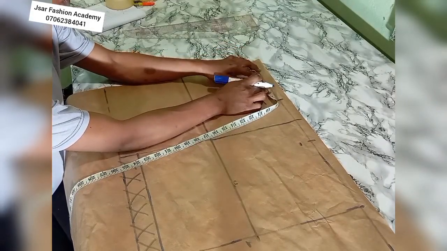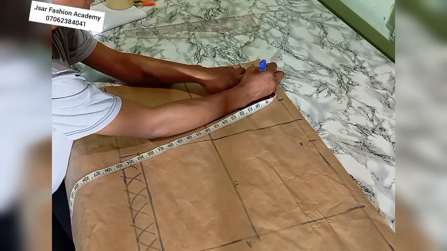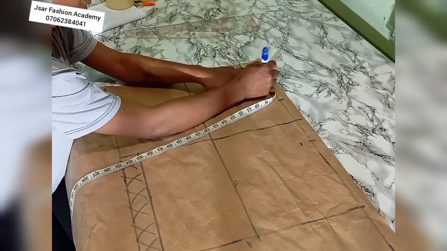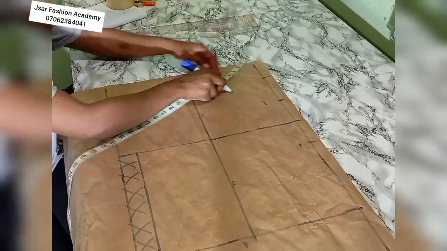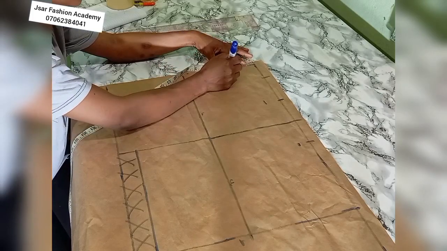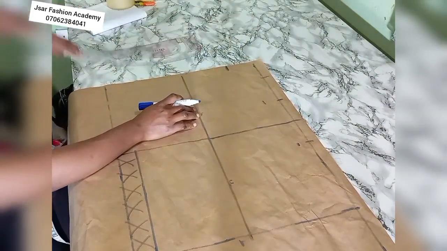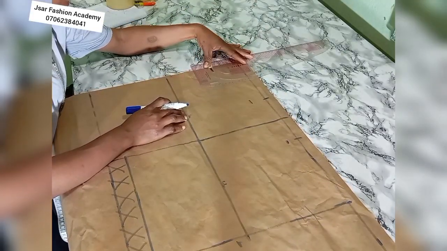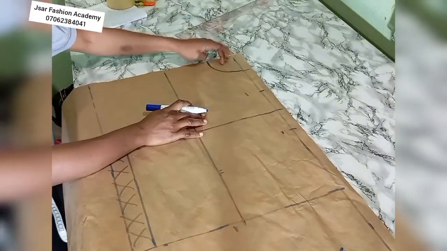So here is giving me 3.25. You can still go ahead and make use of the basic standard neckline, which is 3 by 3. So 3.25, then I'll also come down by 3.25. Then I'll take my ruler and connect. Okay, so this is the neckline.